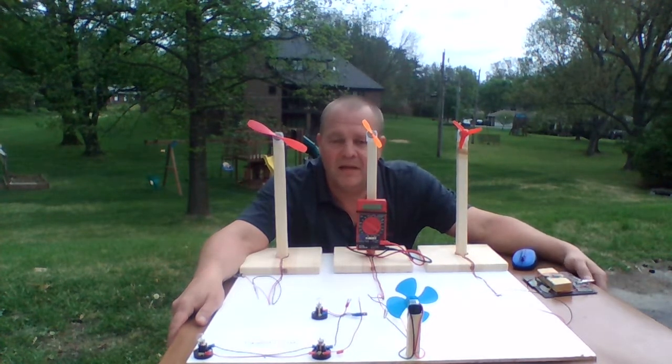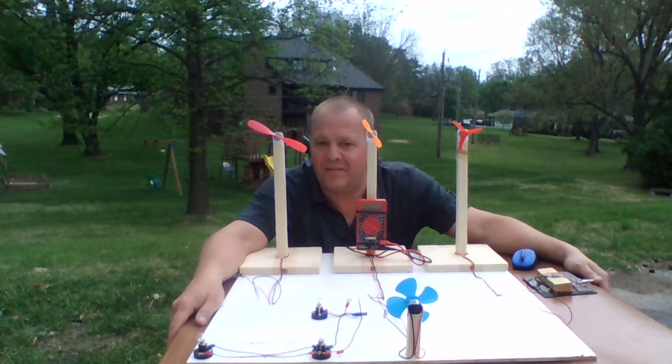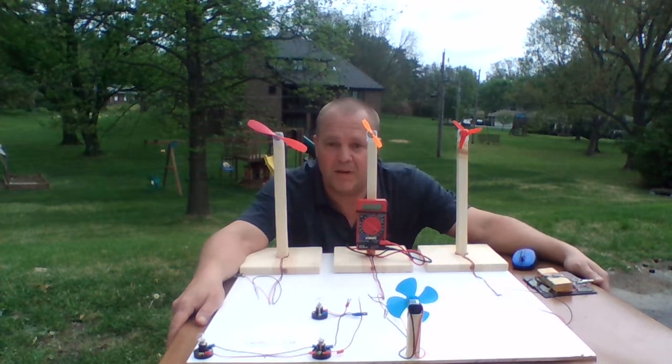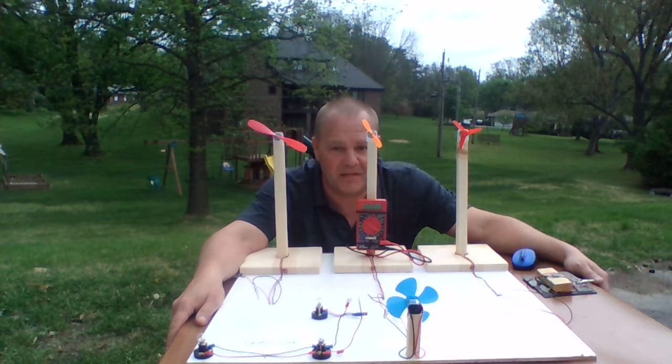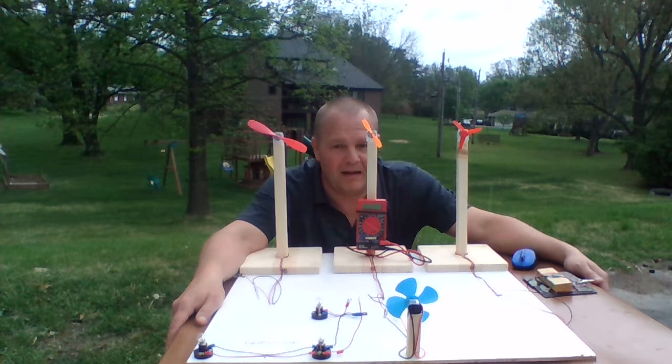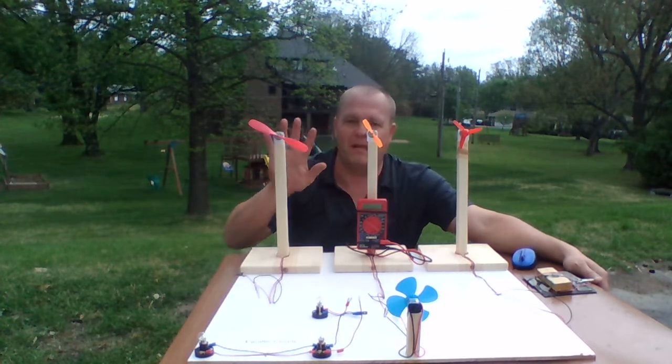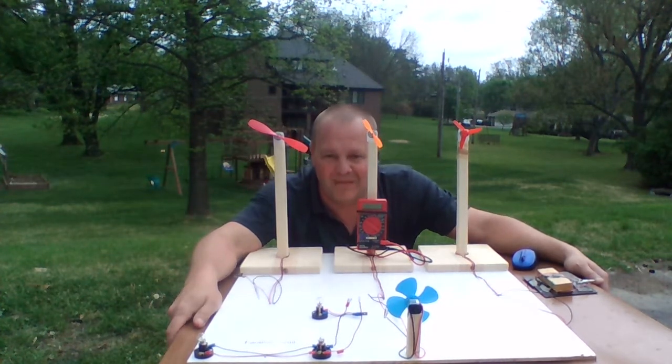Let me ask you this. What was my independent variable in this experiment? What was my dependent variable in this experiment? I think it's pretty clear. Independent variable was the propeller size, and the dependent variable was the amount of electricity produced.